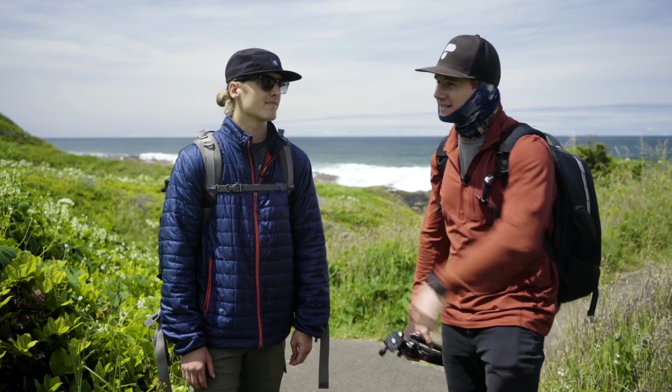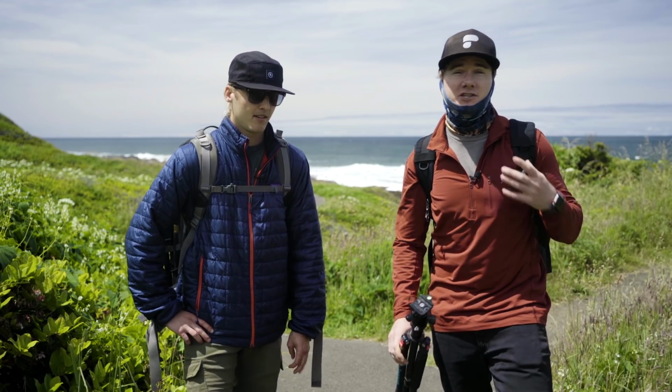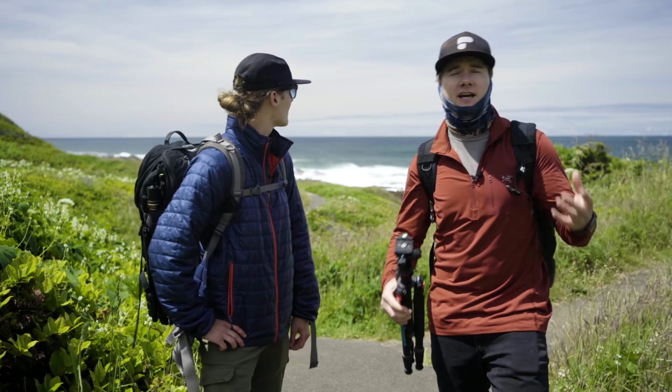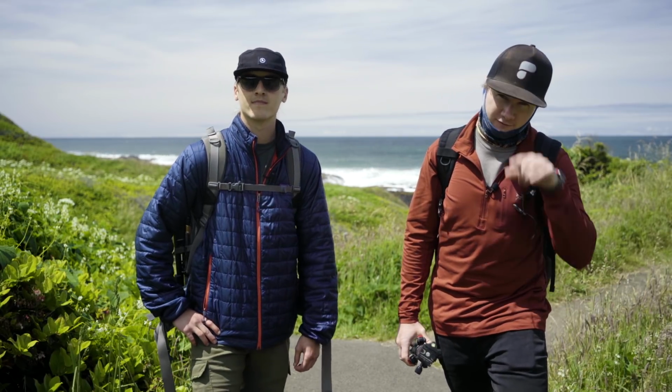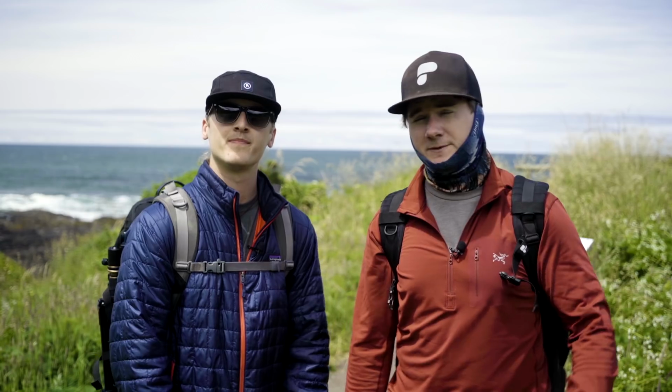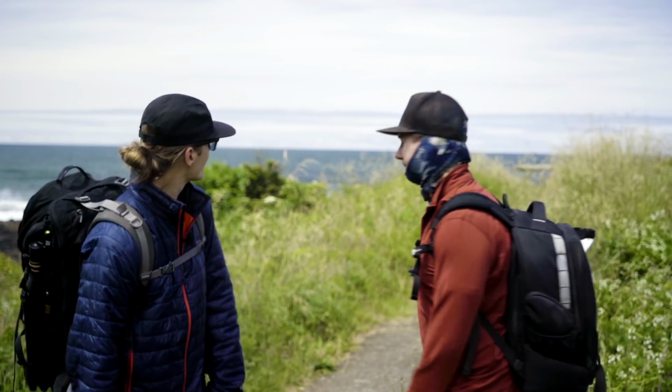So Matt's very talented at visualizing composition, so he'll be out here today showing you what we look for in compelling long exposure images. So let's go see if we can find anything down here.